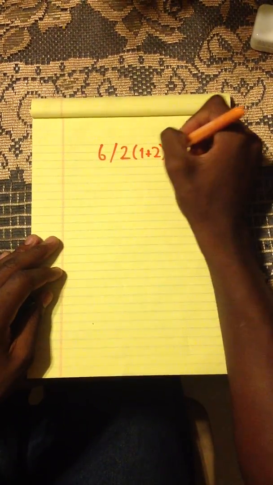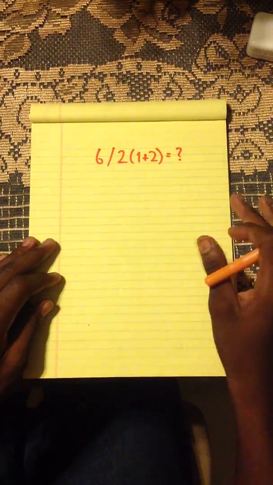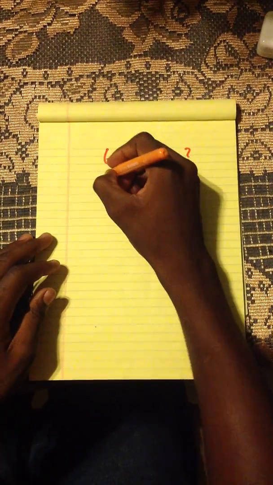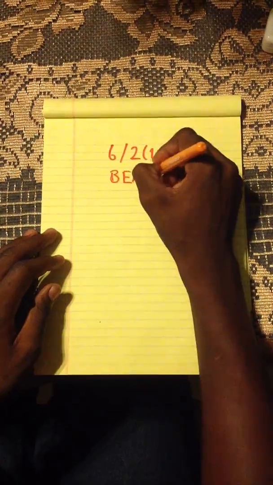Alright, so we have the equation 6 divided by 2(1 + 2). We're trying to find the solution of this entire expression or equation. Now, we're going to use the idea of BEMDAS.